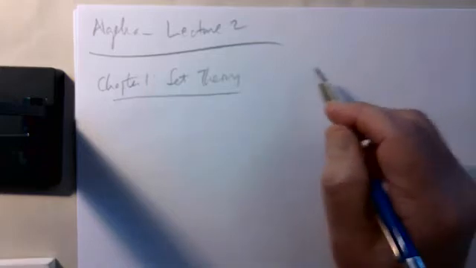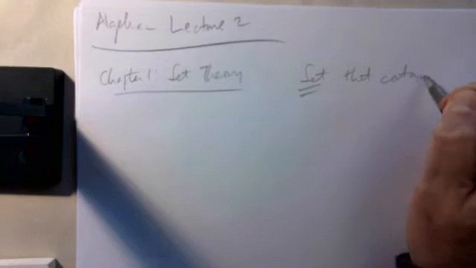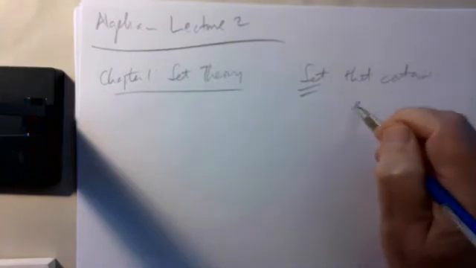So the basic notion is you have a set, which is a collection of objects, and the objects are usually called elements in general.